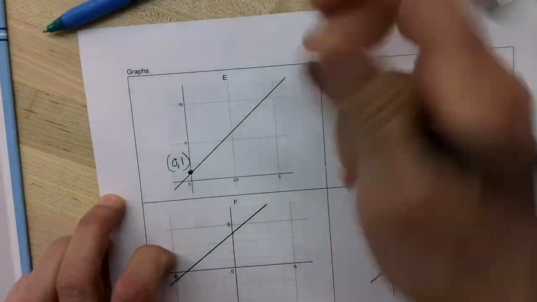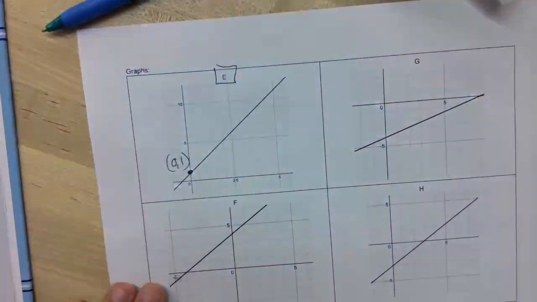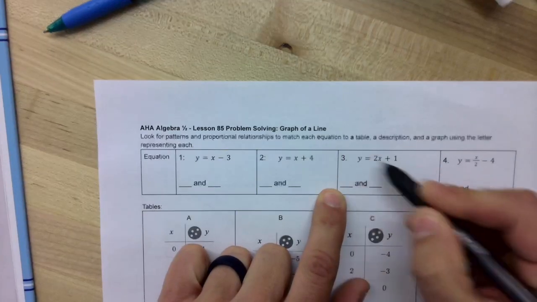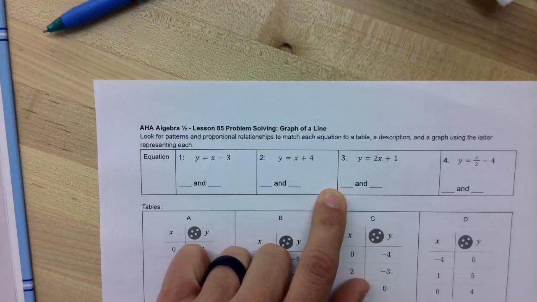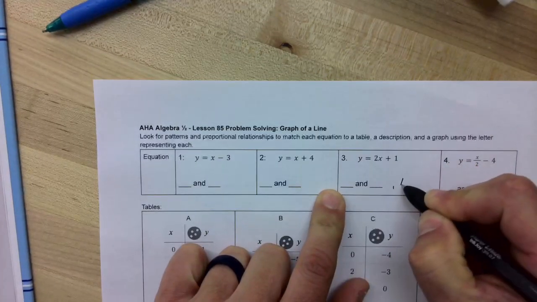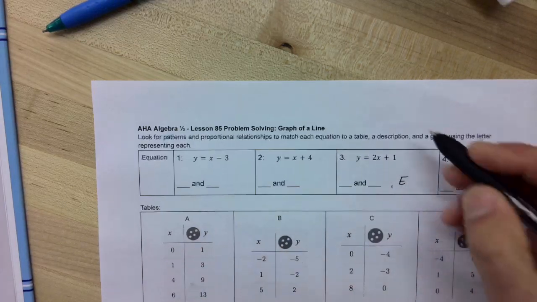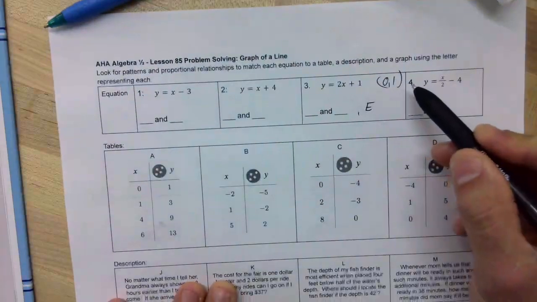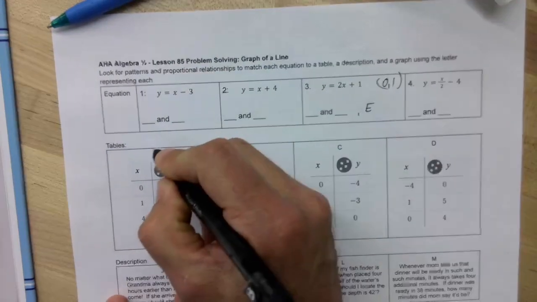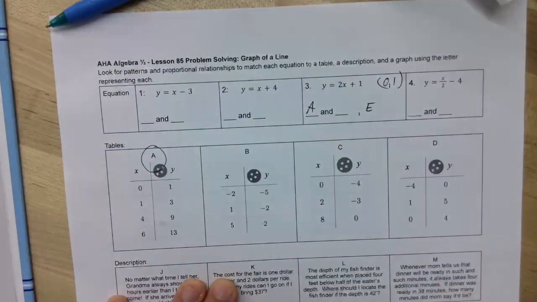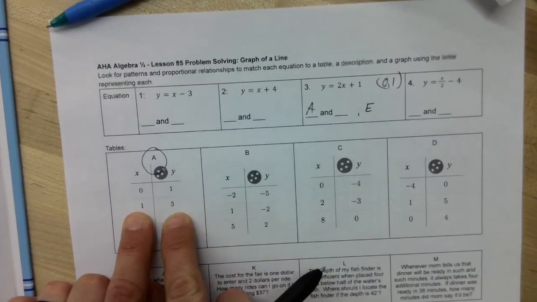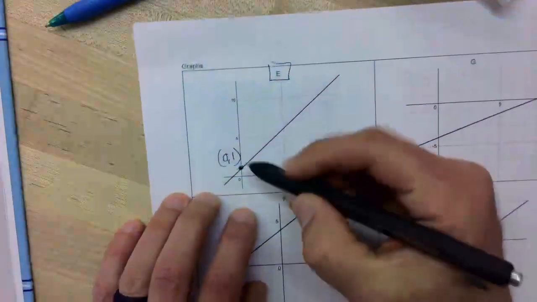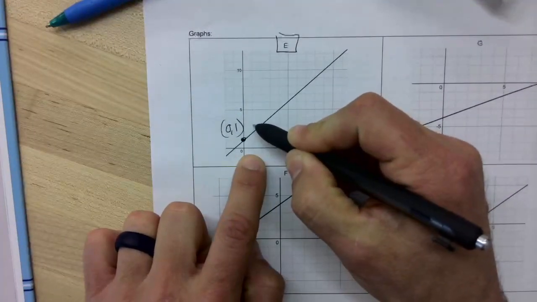And he matched graph E with number 3, because the point 0, 1 was on there, and I could connect the dots to table A. But then he said, well, 1, 3 though. 1, 3, I'm not seeing it on graph E. And he was looking over 1 and up 3.